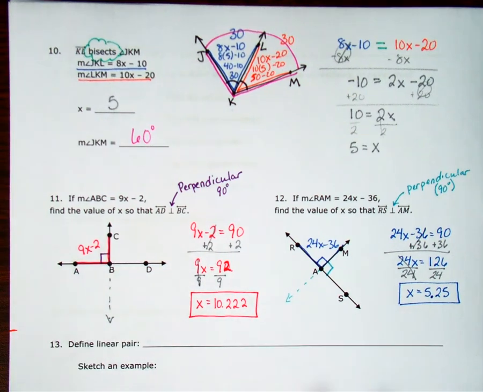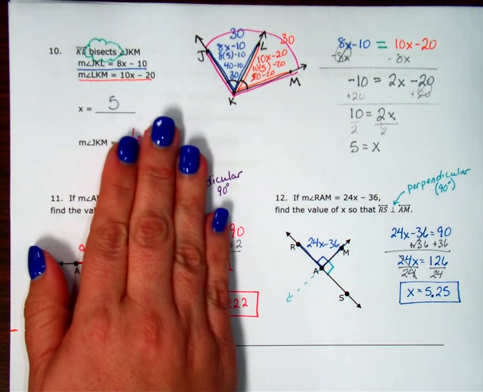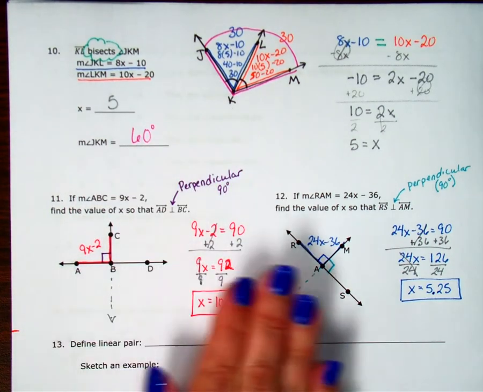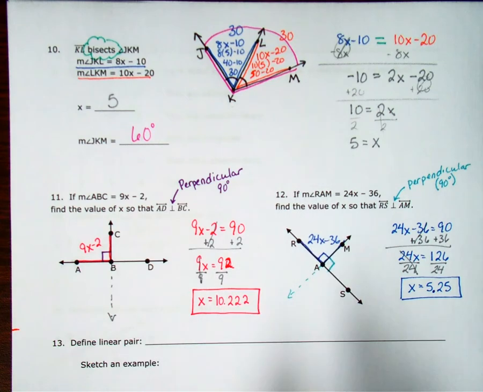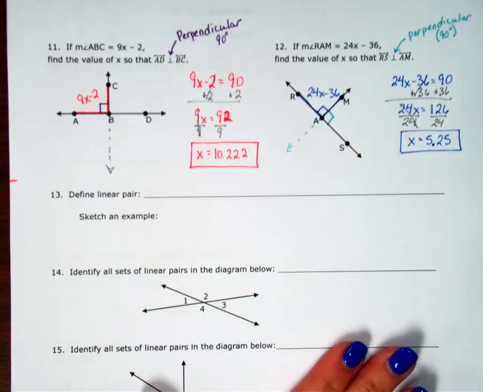Welcome back. Alright, so in the last video we looked at doing some angle bisector problems and some perpendicular problems. We have to remember that upside down T means perpendicular. Now let's talk about linear pair.